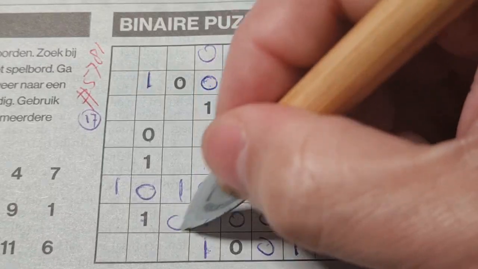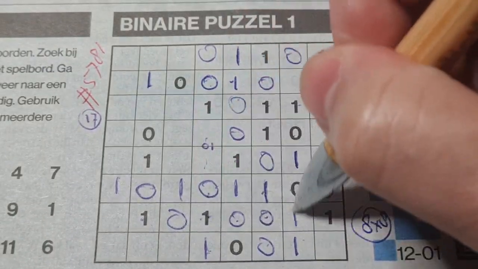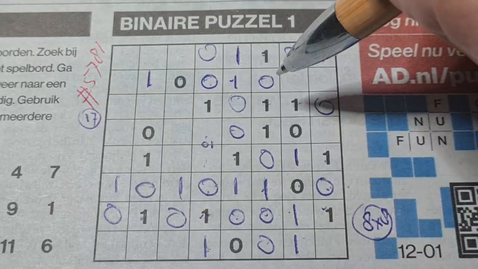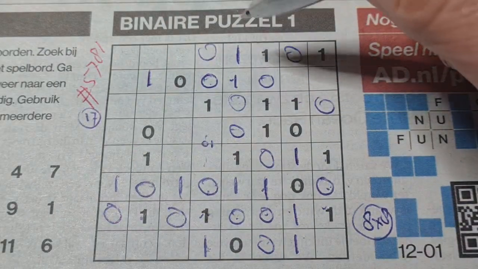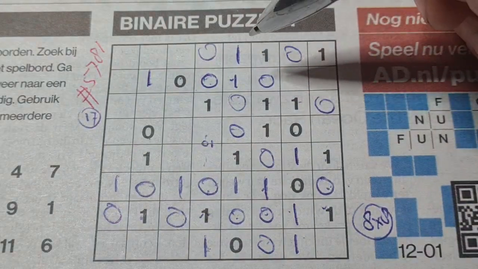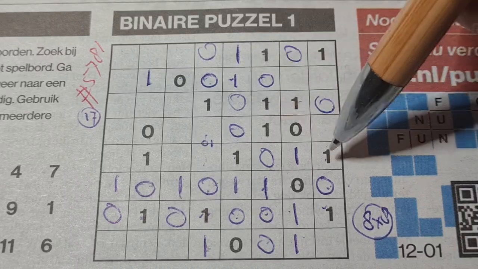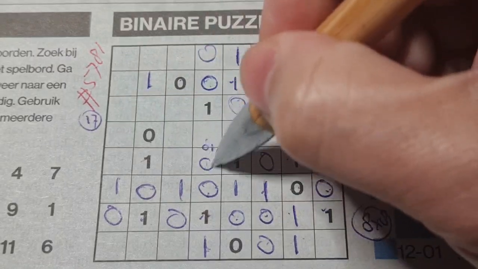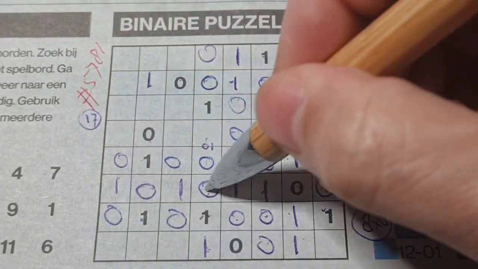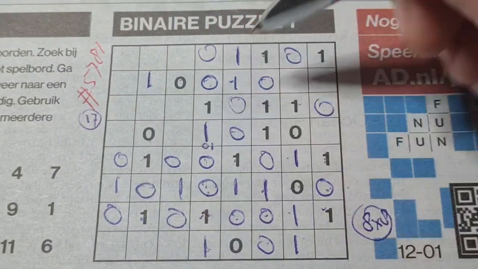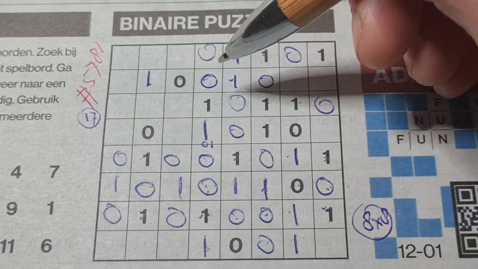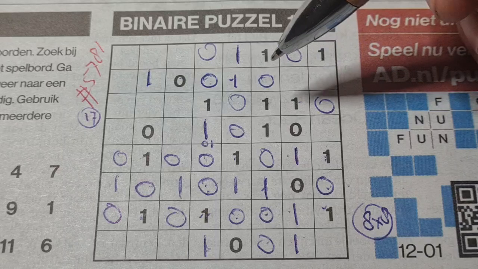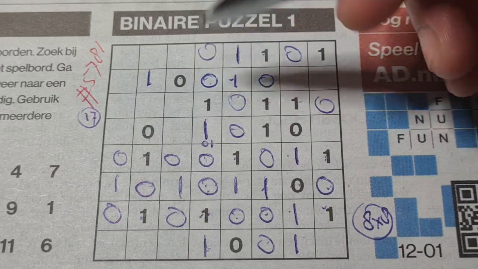Between 2 ones comes an O. Double O, here one, there one. 4 ones we have here, so the rest are O's. Yeah, 3 ones, 3 O's. Oh, 4 ones we have here. Overlooked. So the rest are O's. Double O, here one, there one. Okay. Interesting.